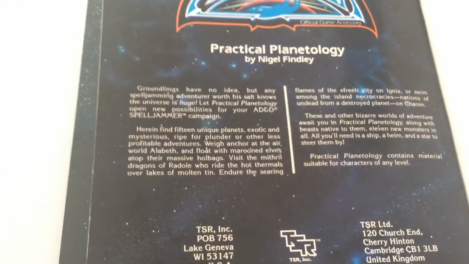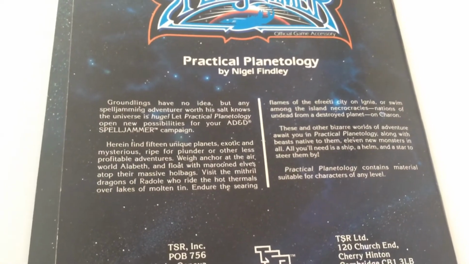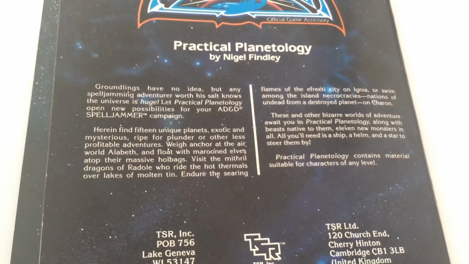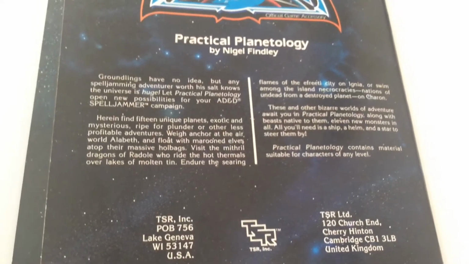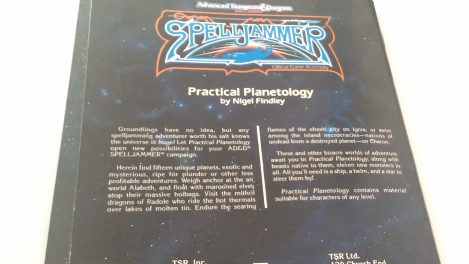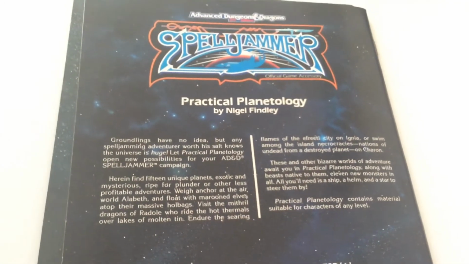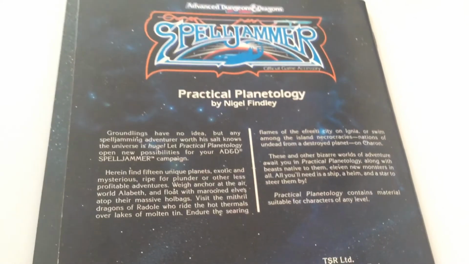Okay, so that's Practical Planetology. It has a few interesting ideas. I'm not sure that I would pay big prices to buy this on eBay, though. But if you find it in the bin at the used bookstore and the map's still in it, it's worth buying.